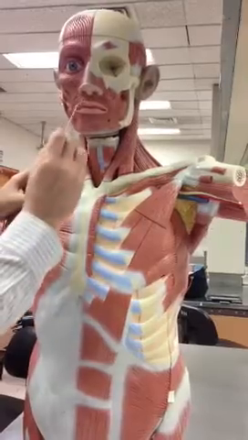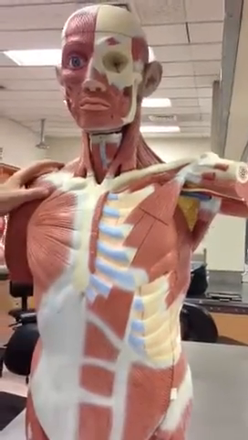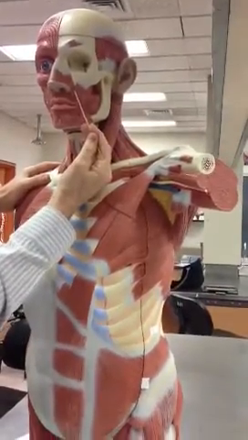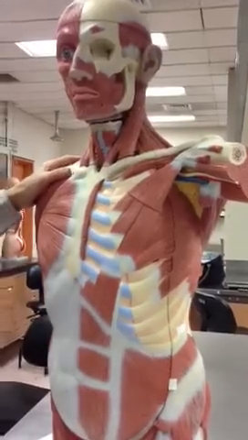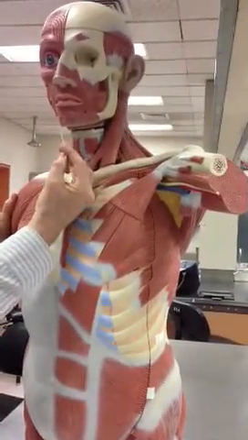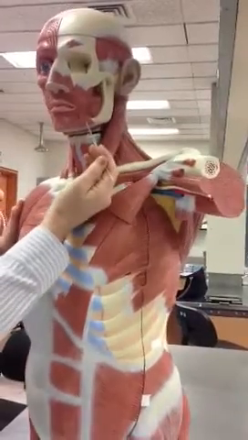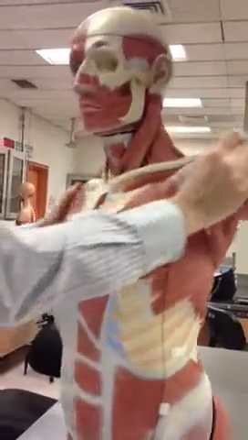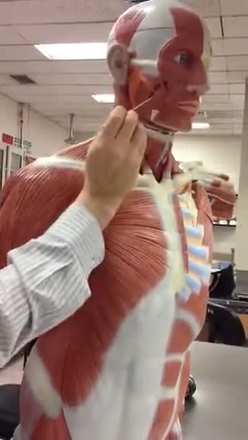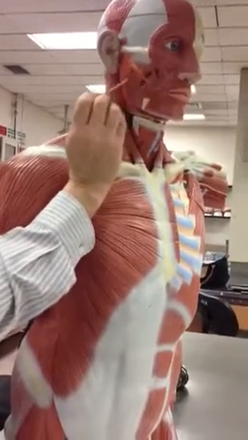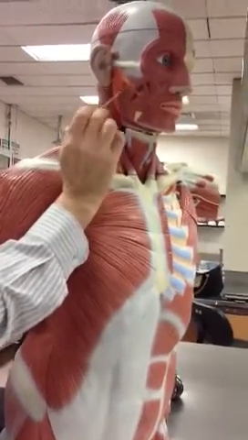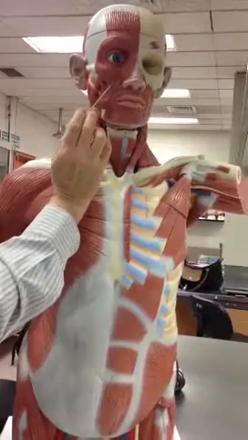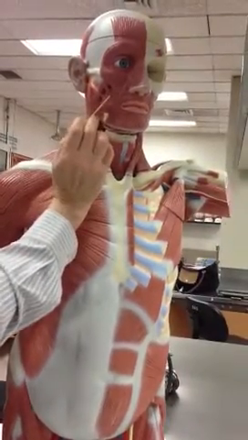Ready? Orbicularis oris. Levator labii superioris. Depressor labii inferioris. Depressor anguli oris. Buccinator. Masseter muscle. This is just the parotid gland and the duct. Parotid, masseter. Zygomaticus major. I'm sorry, zygomaticus minor. Zygomaticus major.